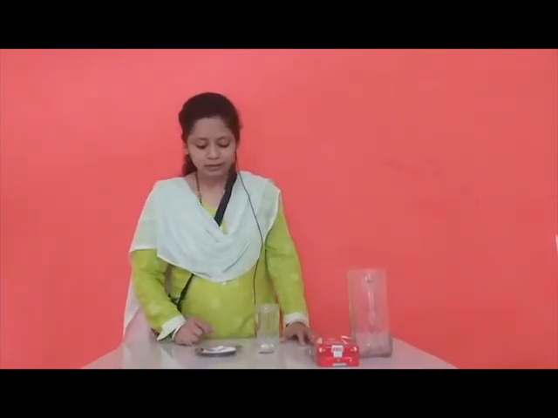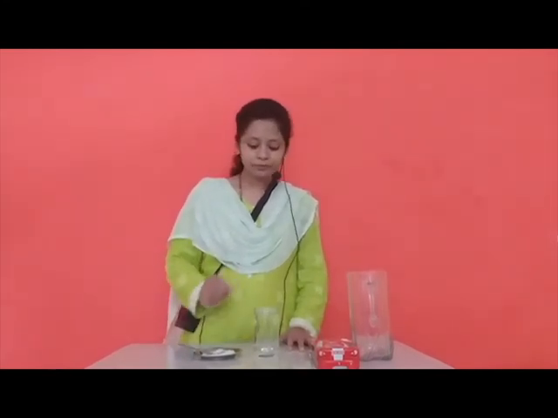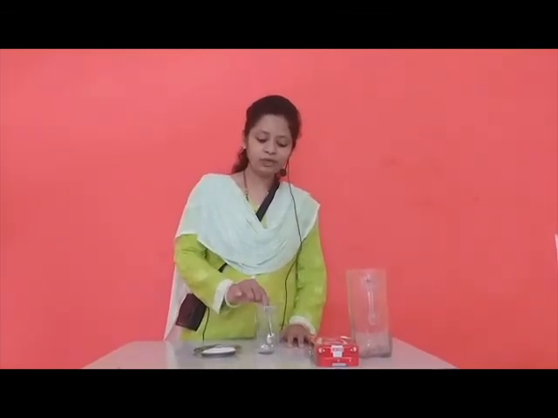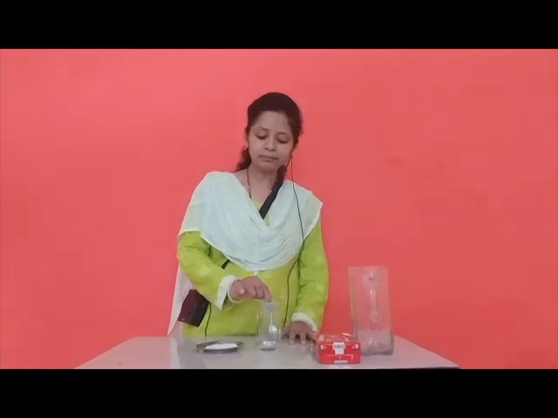Now students, you understood about solution. Now one more thing is there, that is saturated solution. Now what is saturated solution? If you continuously add sugar in this water, what will happen after some time? The stage will come that no more sugar can be dissolved in water. Why is it so?